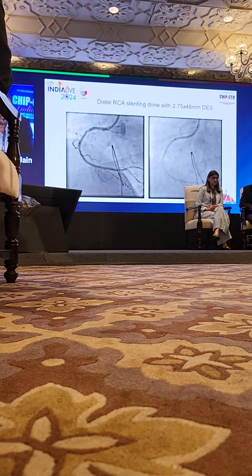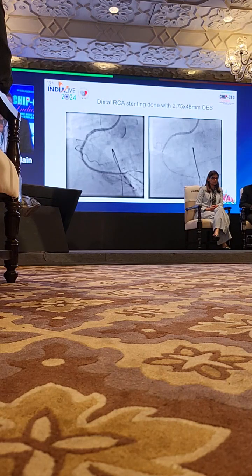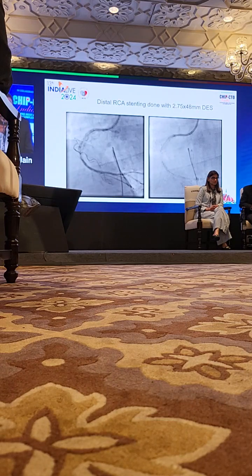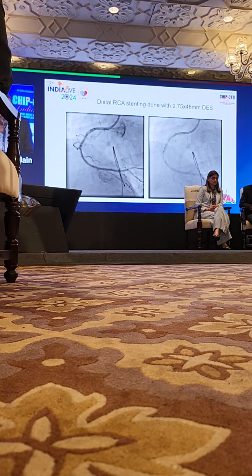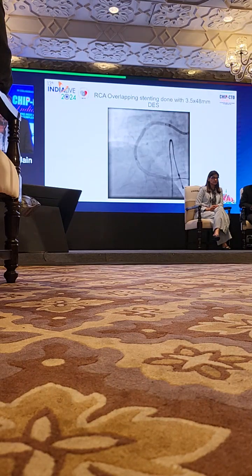The patient till then was totally fine, with no complaint, hemodynamically stable, and ECG was fine. Then I thought I would stent, starting with the distal part. Two long stents were needed because it was a totally calcified lesion. I stented the distal part with 2.75 by 48 and the proximal part with another stent of 3.5 by 48. Till then it was fine, and suddenly the patient became unstable.